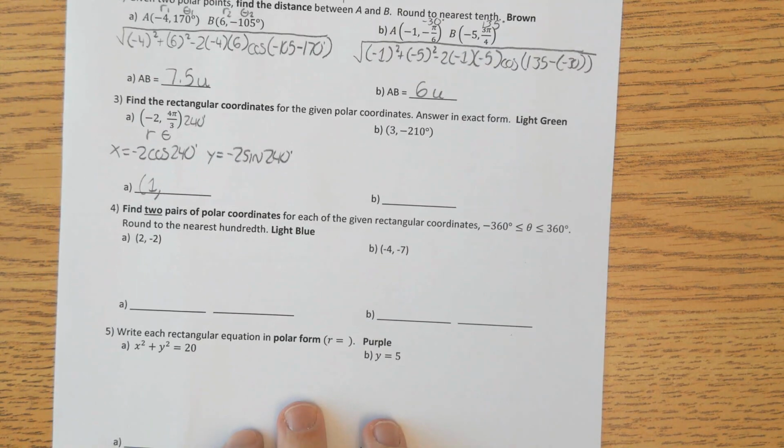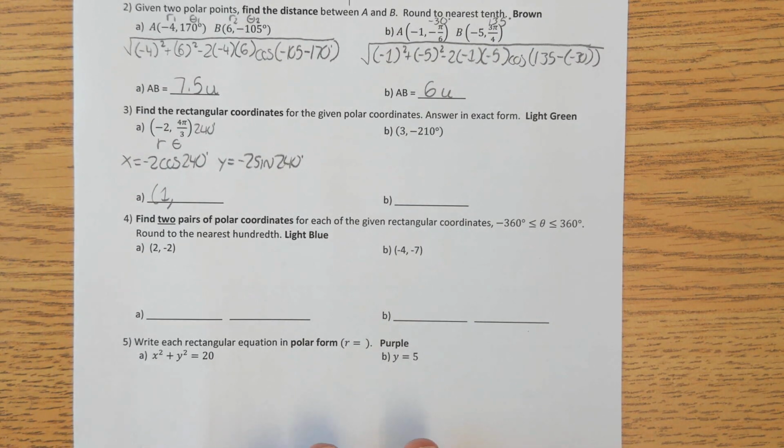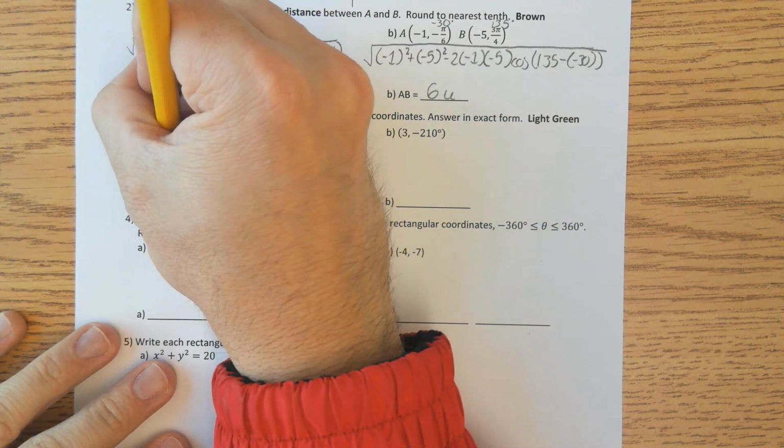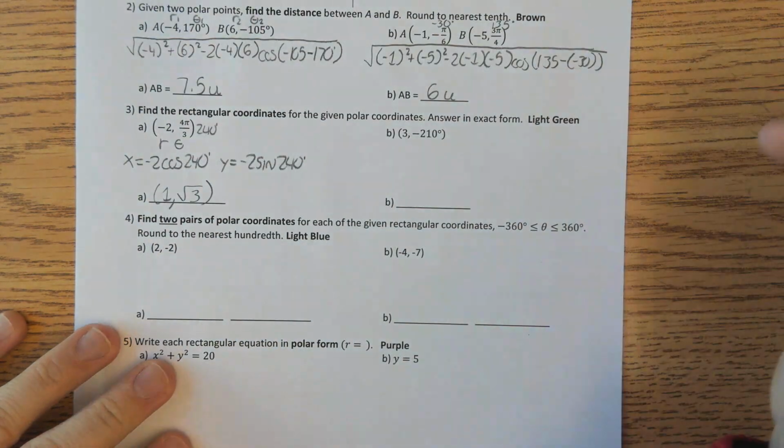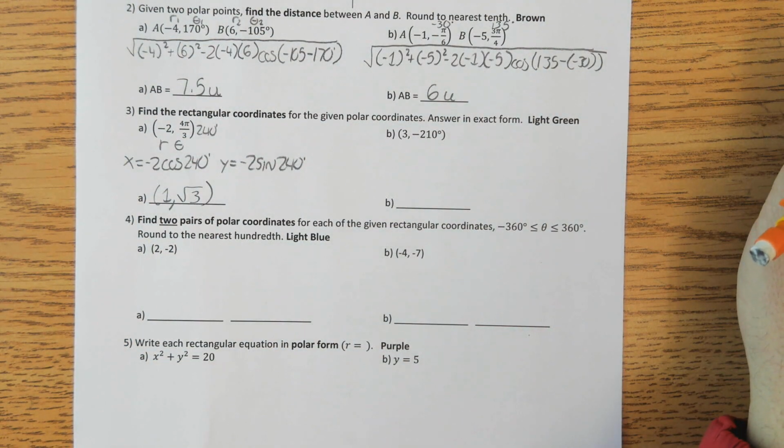Sorry, I forgot I can scroll up here too. I'm sorry about that. Okay, and then negative 2 sine 240 gives me root 3, and so that's your ordered pair right there. It is 1 comma root 3.